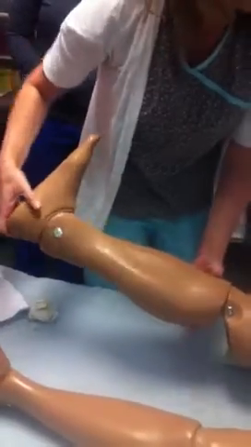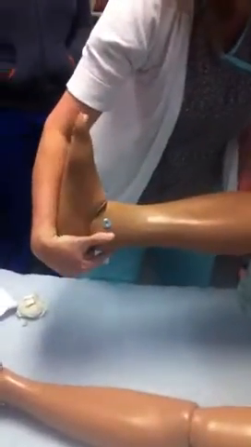Another thing you can do with the lower extremities is you can have them bend at the knee and push against the resistance of your arm. After you have them lift the leg off the bed and you do the same thing you did with the arms, then you're going to want to do the resistance strength on both legs, okay?